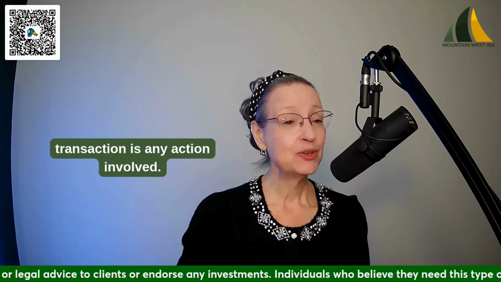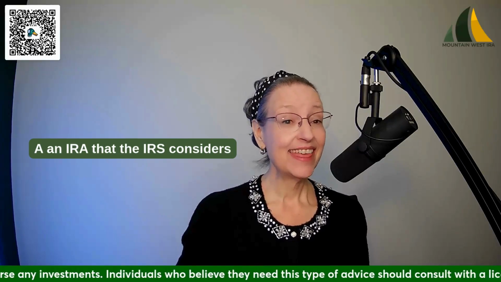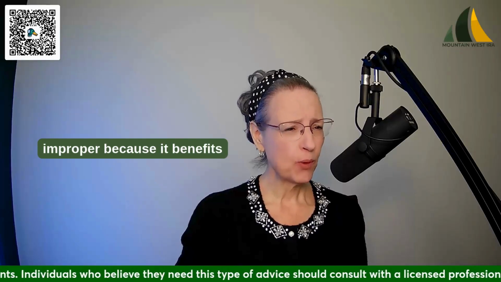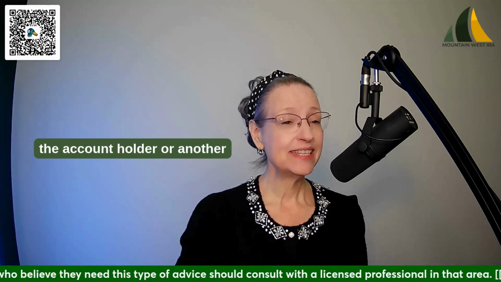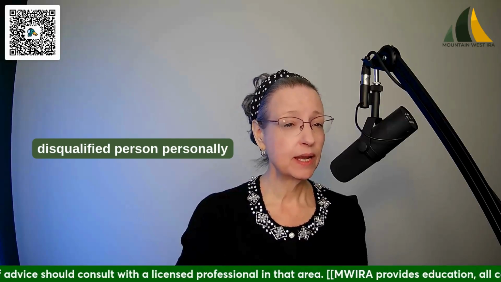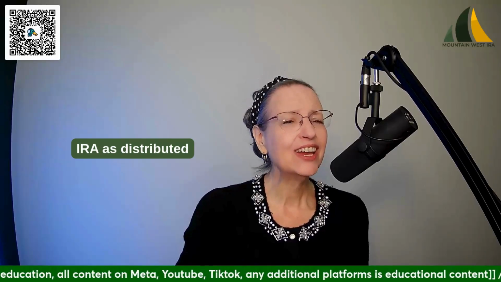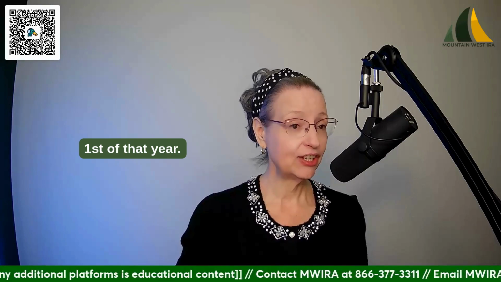A prohibited transaction is any action involving an IRA that the IRS considers improper because it benefits the account holder or another disqualified person personally instead of benefiting the IRA itself. When a prohibited transaction occurs, the IRS may treat the entire IRA as distributed as of January 1st of that year.